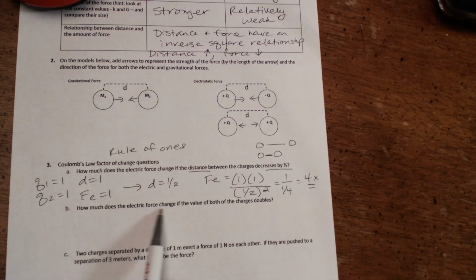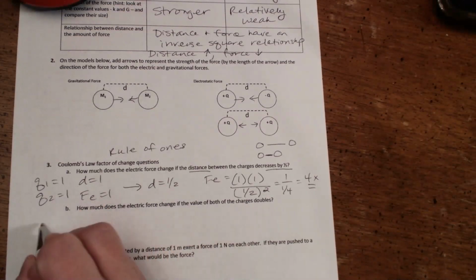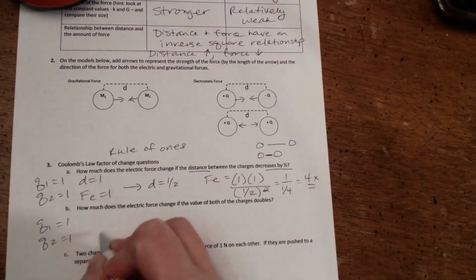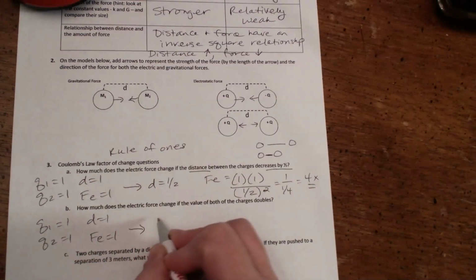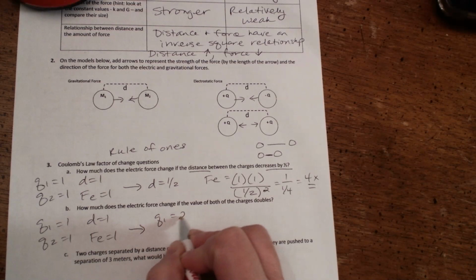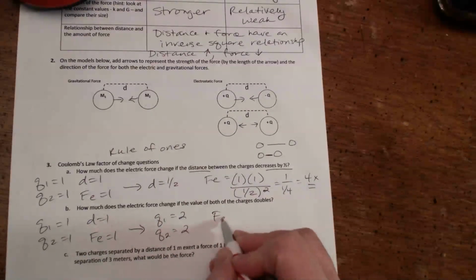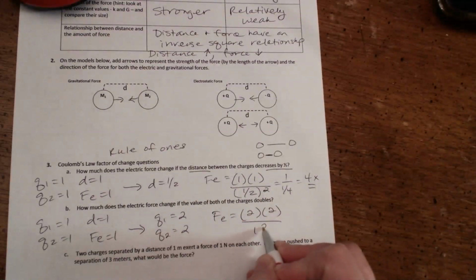Another example, how much does the force change if both of the charges double? So again, going back to everything equals 1 to start with. And now both of my charges are doubled. So I'm going to have electrostatic force equals 2 times 2 divided by 1 squared.